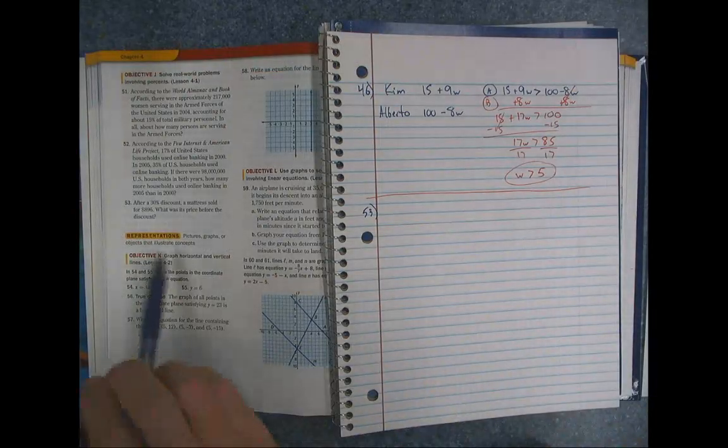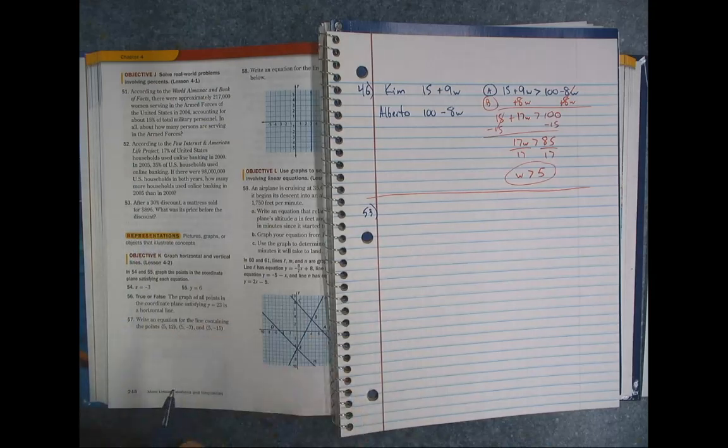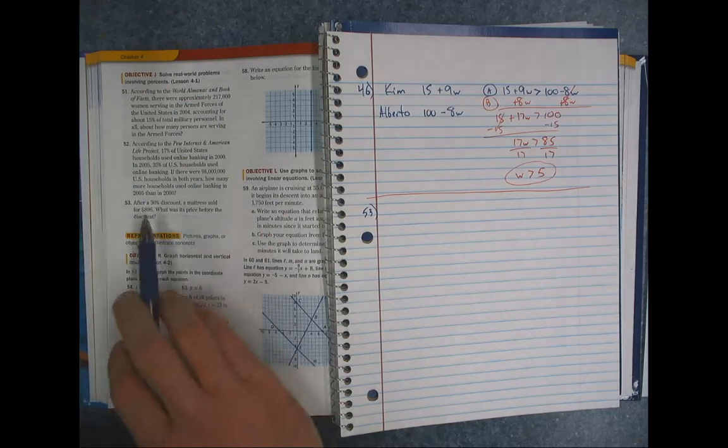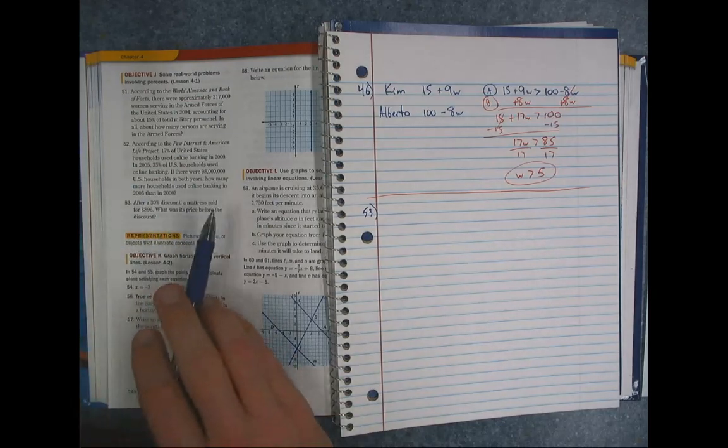So 53, another percent question. After a 30% discount, so 30% came off the price. So it's important to think about what percent are you paying when you see that. 30% came off the price. What percent are you paying? A mattress sold for this much. What was the price before the discount?